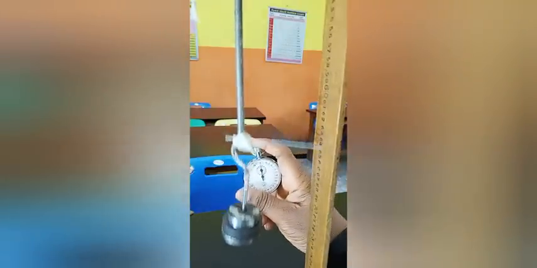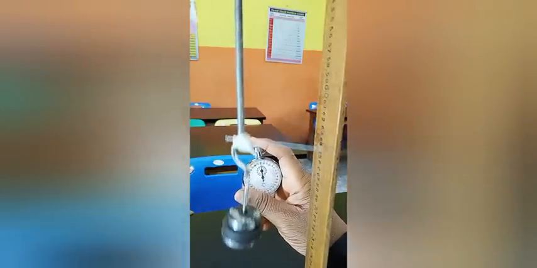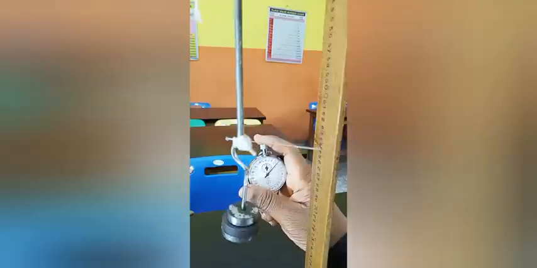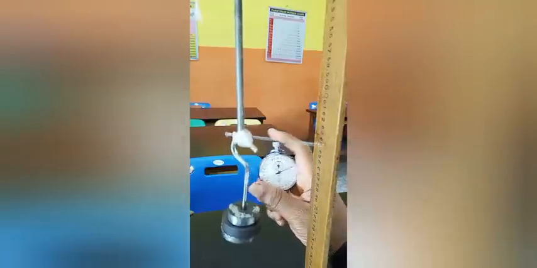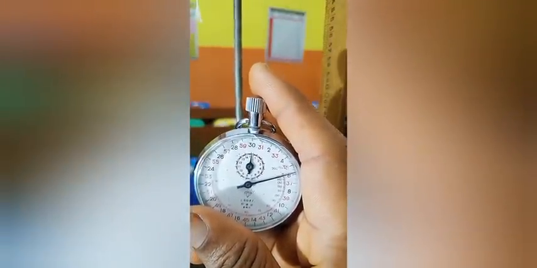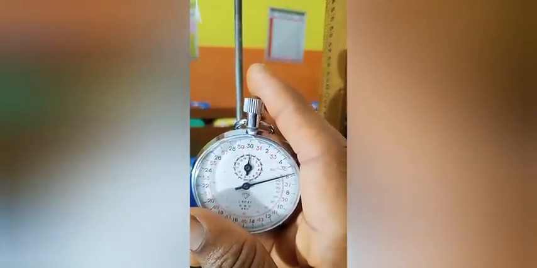So let's go. 1, 2, 3, up to 20. And if you look at what I have here, approximately 5.7. And that is my T1.